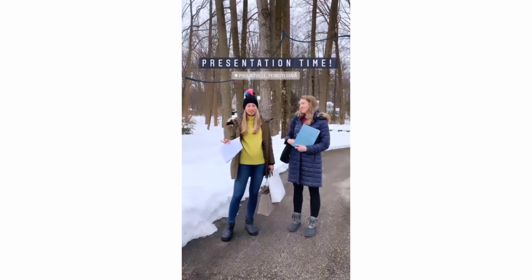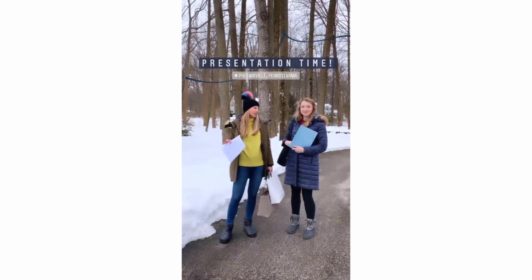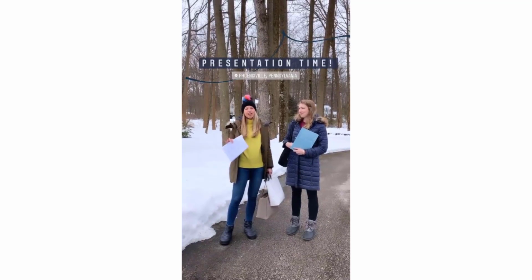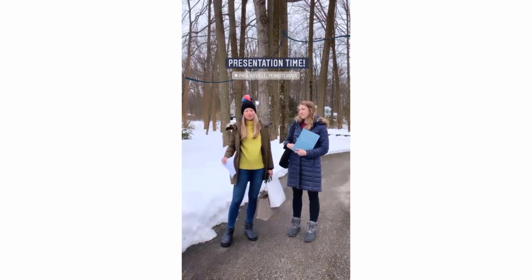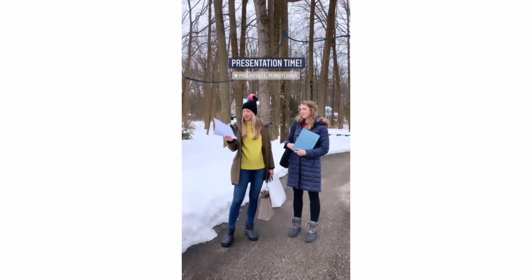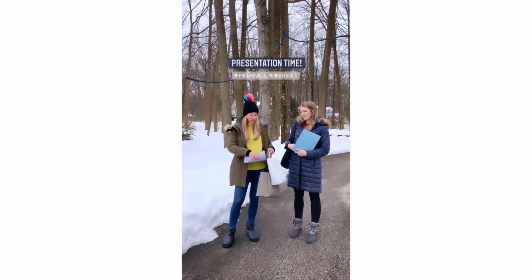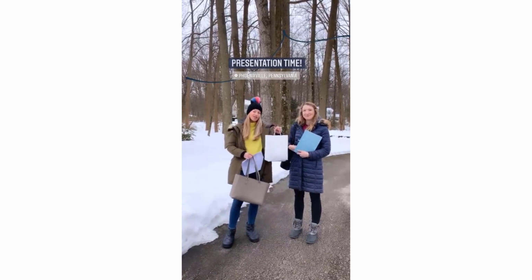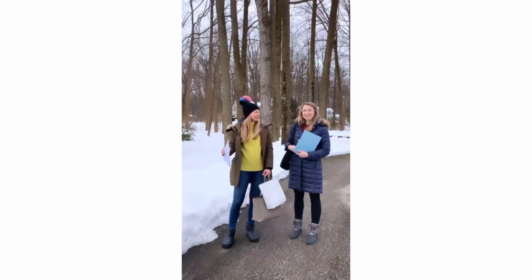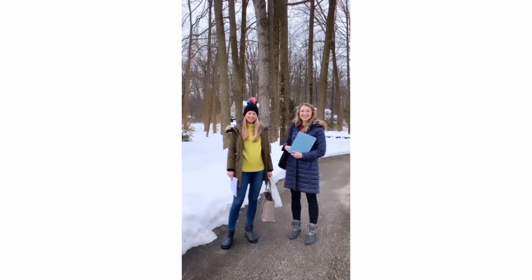We're off to a presentation. We've been working on this for weeks, actually. It's an entire first floor, and we're really excited to show the client what we've come up with. So we have our full set of plans and renderings. We have our little bag of tricks, so all of our samples, and we're really excited. Can't wait to see what they say.